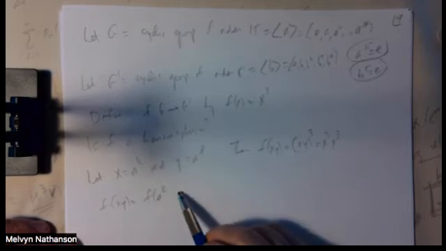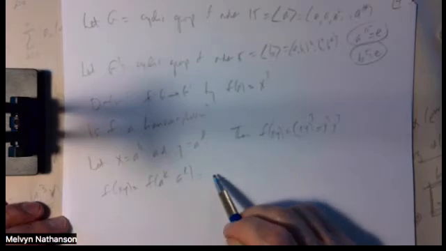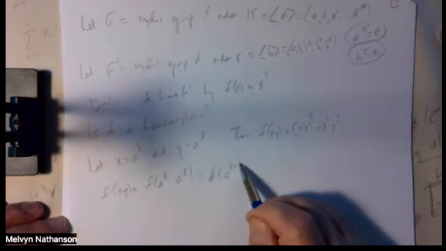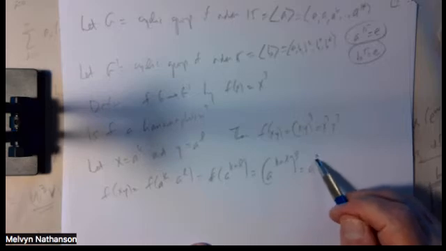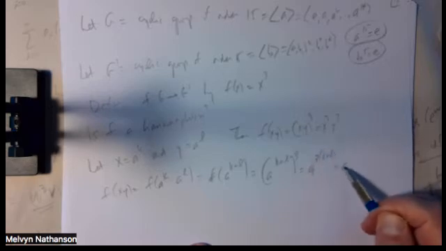Maybe I'll do it better like this. f of xy is f of a to the k times a to the L. That's f of a to the k plus L. That's equal to a to the k plus L cubed, which is a to the 3 times k plus L, or a to the 3k times a to the 3L. Looks like it might be okay.